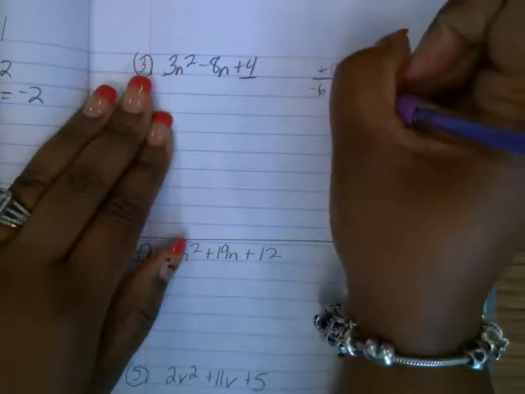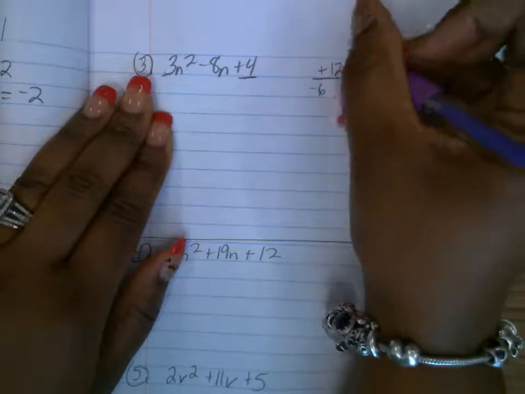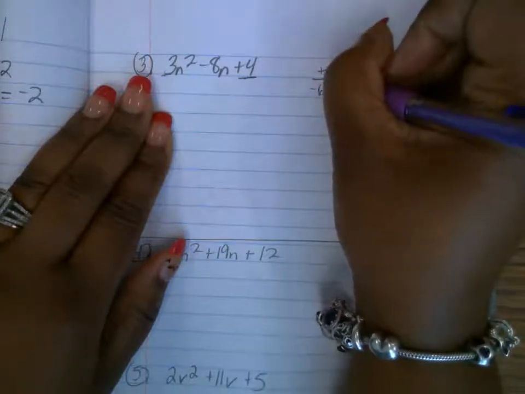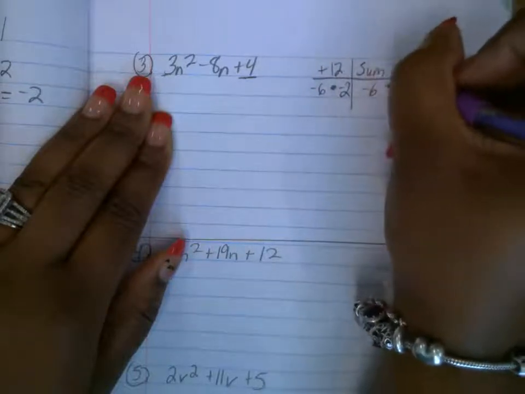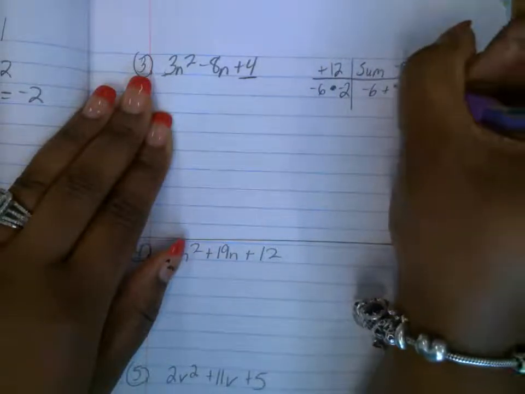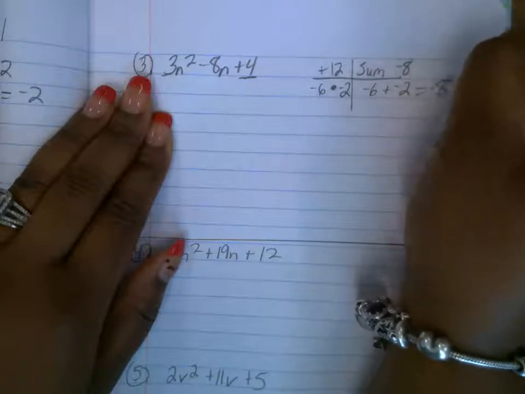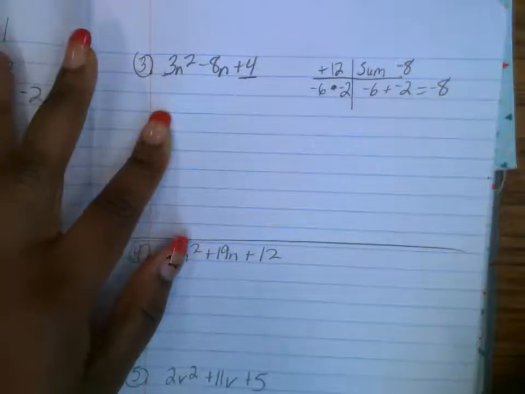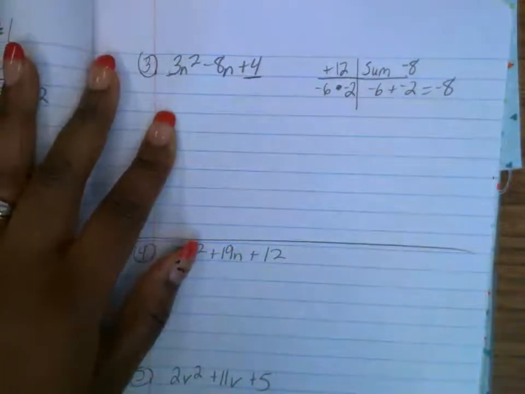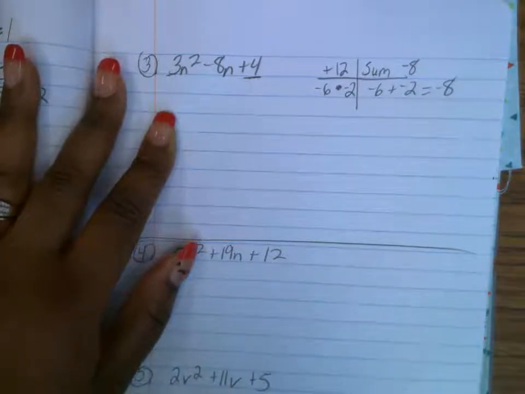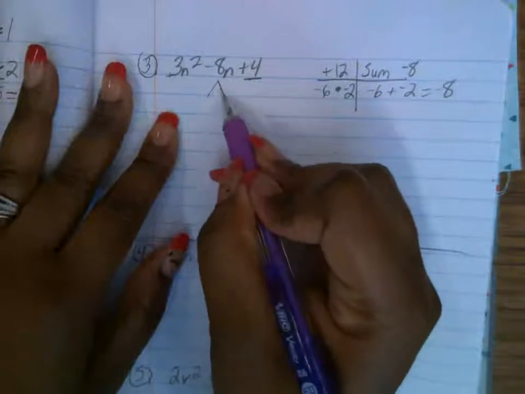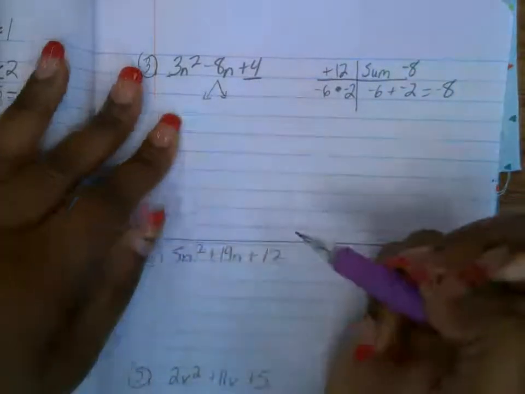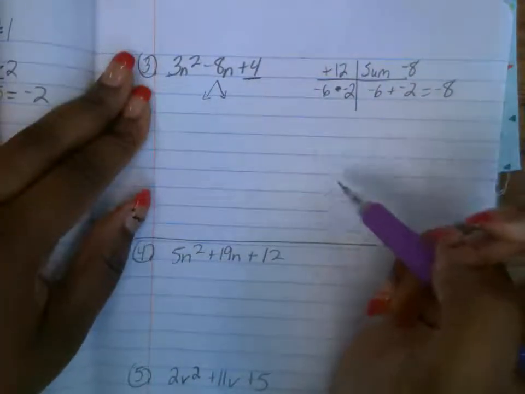Negative 6 and negative 2. Okay, so when you add negative 6 plus a negative 2, that gives you a negative 8. Any questions about that? Okay, all right, so you break down the middle number. Okay, and it doesn't matter which one you write first.